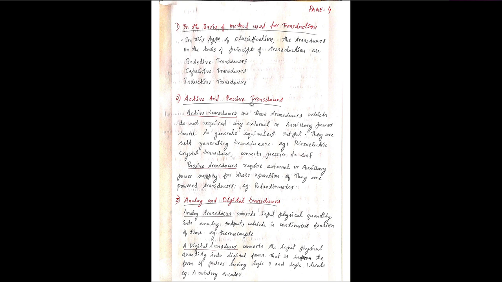Next one is active and passive transducers. Active transducers are transducers in which we do not require an external power source. It will be self-powered. That is, those are the transducers which do not require an external power source or auxiliary power source to generate equivalent output. They are self-generating transducers. Okay. Example, piezoelectric transducer crystal. It will convert pressure to EMF.